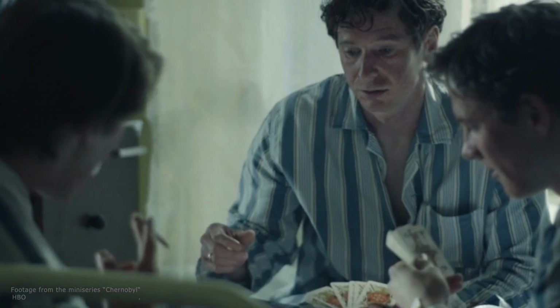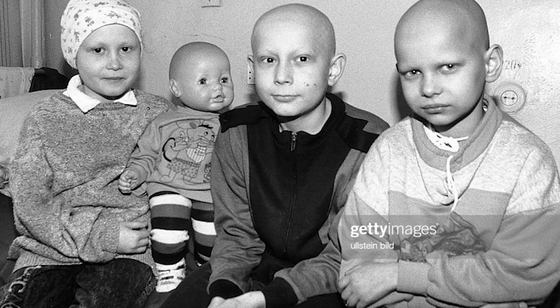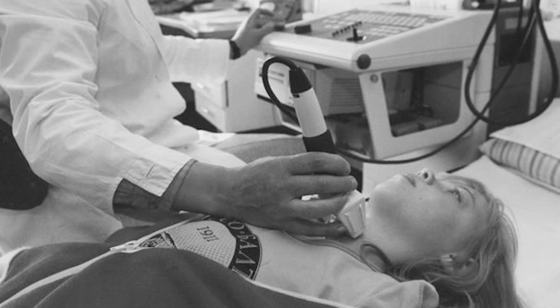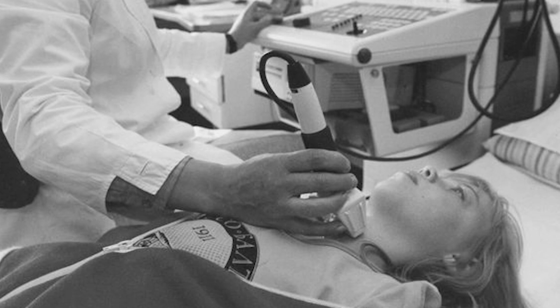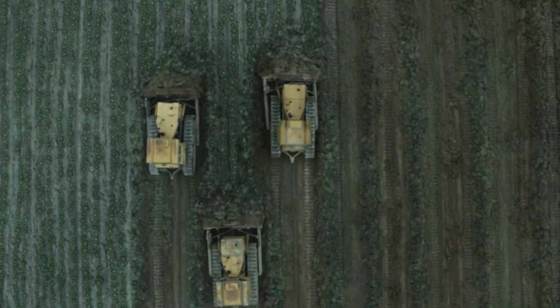The immediate radiation exposure led to acute radiation sickness, with some individuals succumbing to radiation-related injuries and burns. The long-term health effects were also significant, with an increased incidence of various cancers, particularly thyroid cancer in children exposed to radioactive iodine. The long-term effects of the Chernobyl explosion.